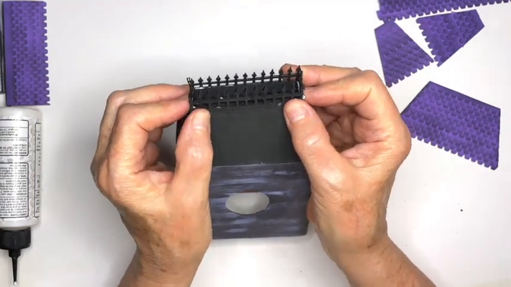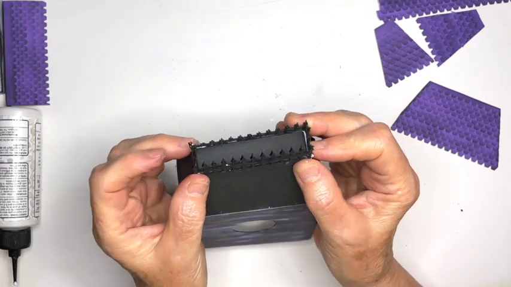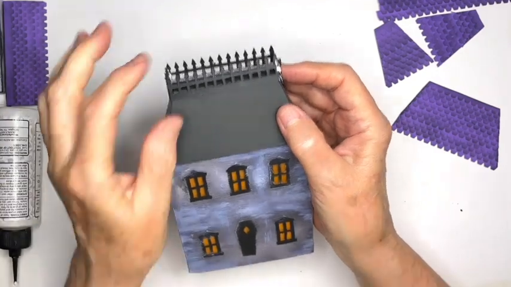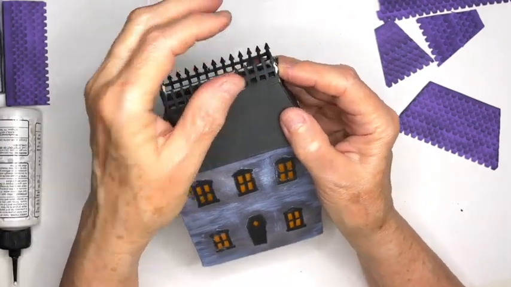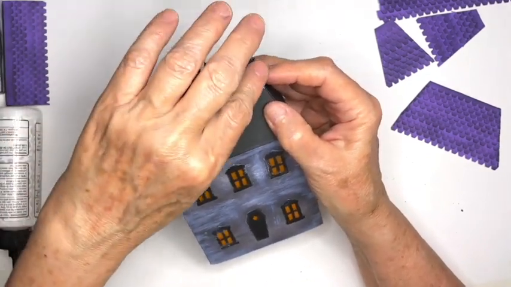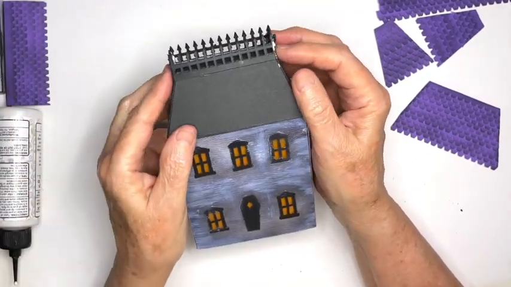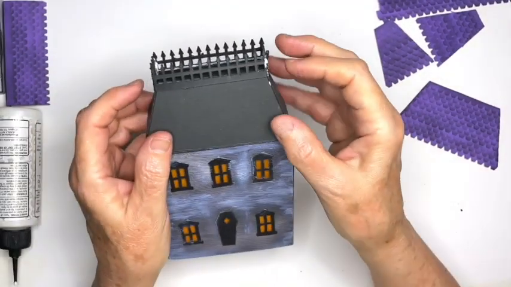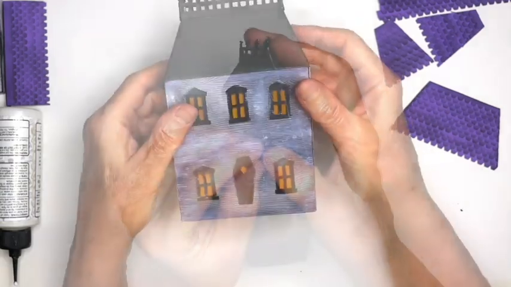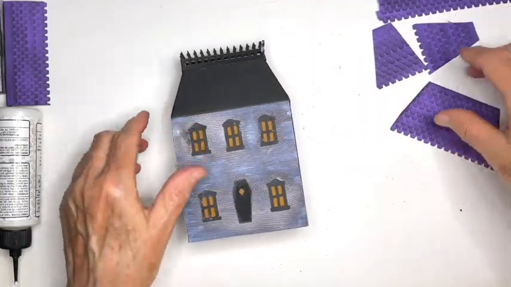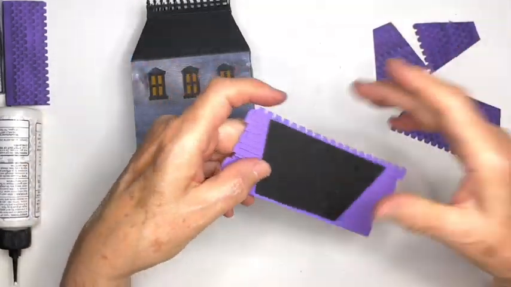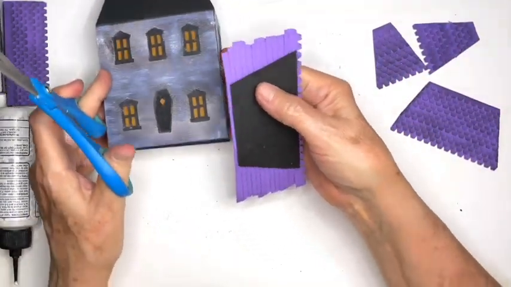Just kind of holding it in place. This isn't exactly one of the places you can tape. You really just kind of have to hold it. And it's most important that the sides line up on the front of the house. So I was all lined up on the back, but really the front's the important part. I'm going to let that dry. And I think while that is drying, we can trim our over roof.